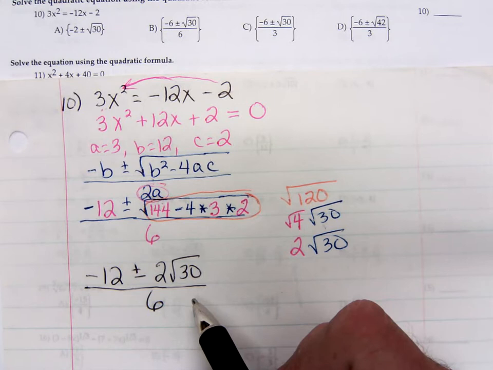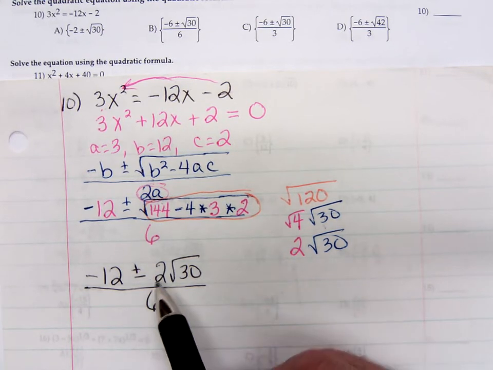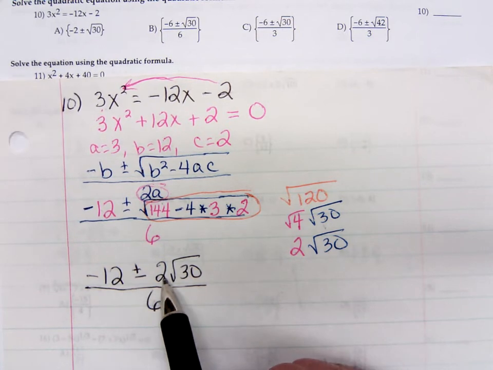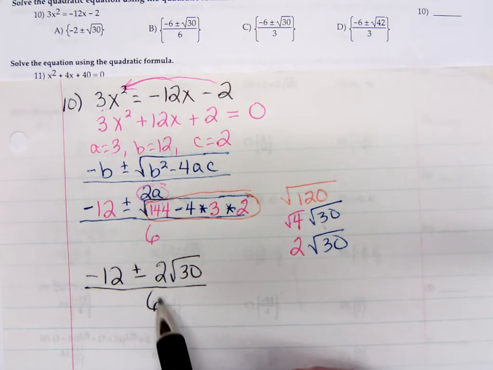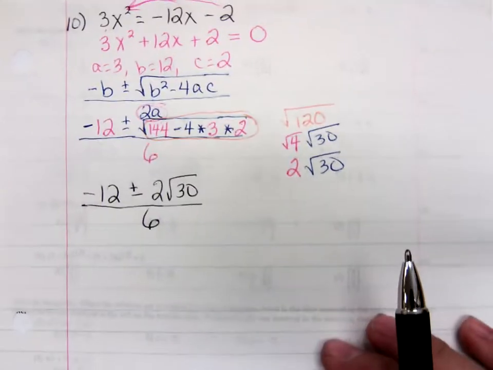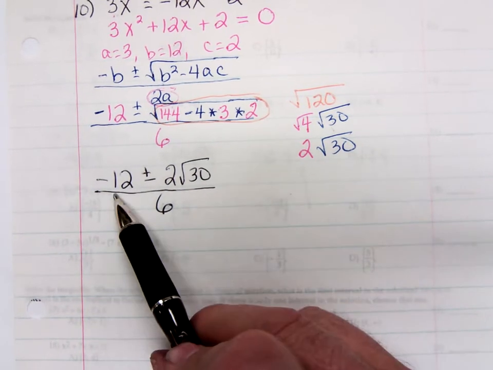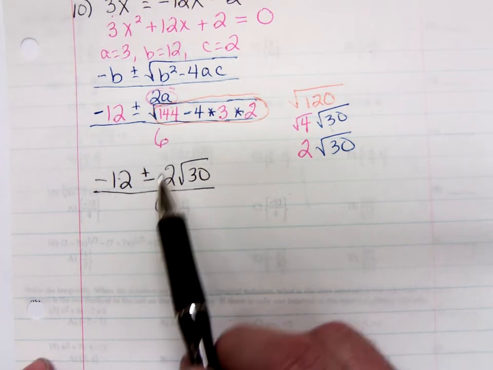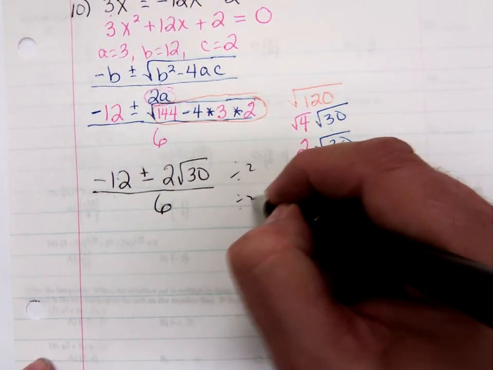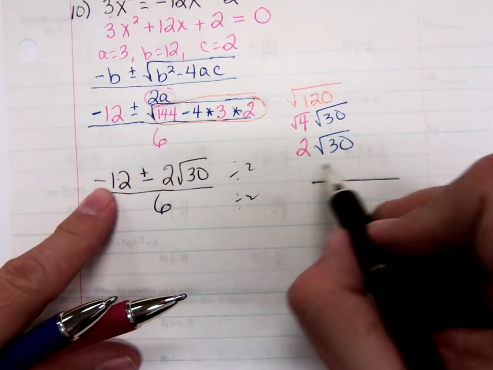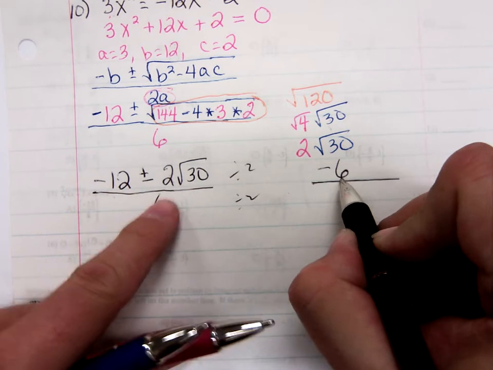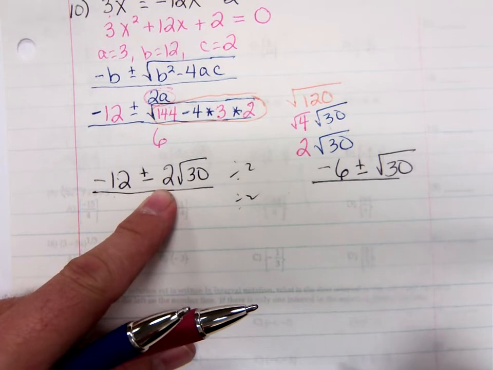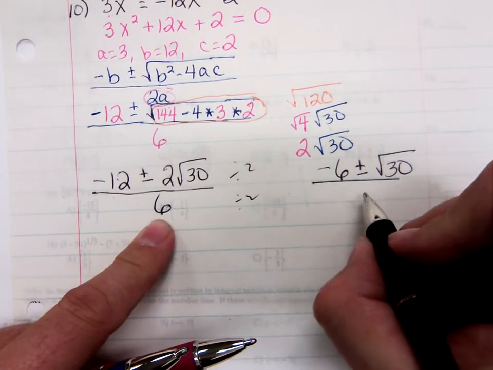We're not finished. Well, we can reduce. The simplest way to reduce this, I think, is to look at the 3 numbers that aren't under the square root: the negative 12, the 2, the 6. What number divides evenly into all 3 of those? 12, 2, and 6, a 2. So I'm just going to divide each one of these numbers here by 2. And here's what we'll have. Negative 6 over 2 is a negative 6. The 2 over 2 is a 1, so I'll just write square root of 30. 6 over 2 is 3.